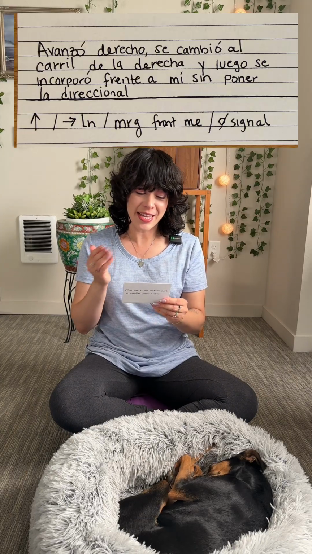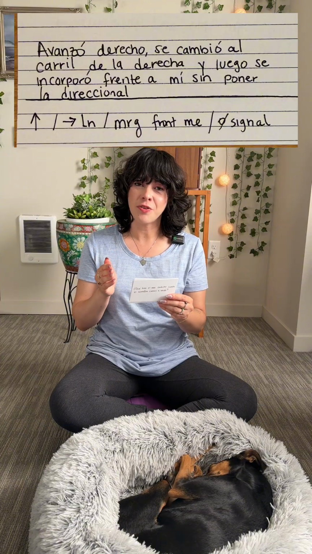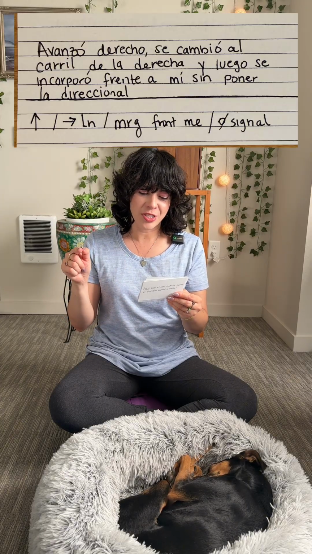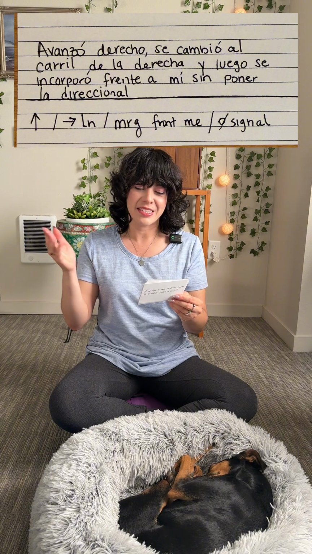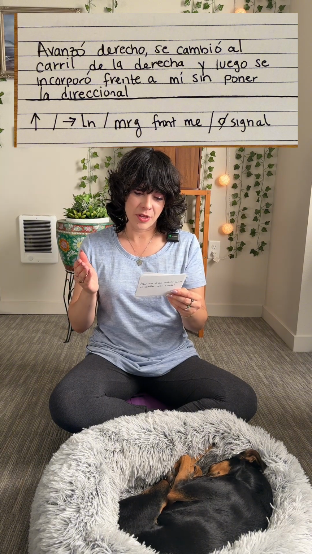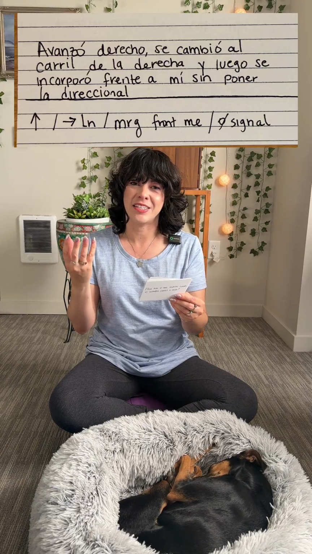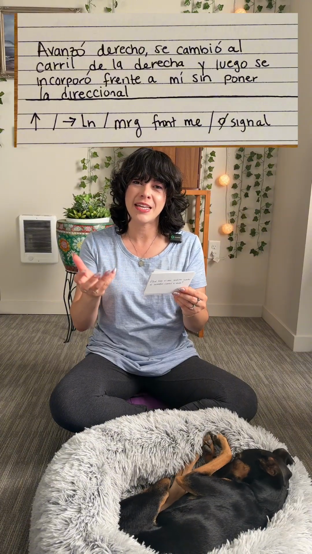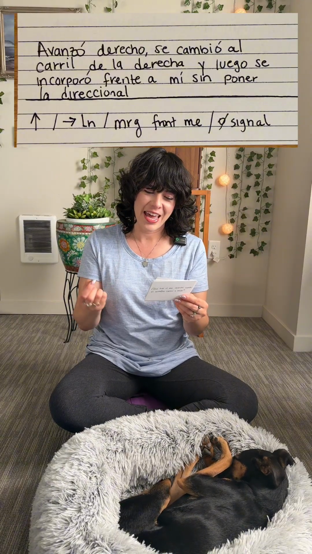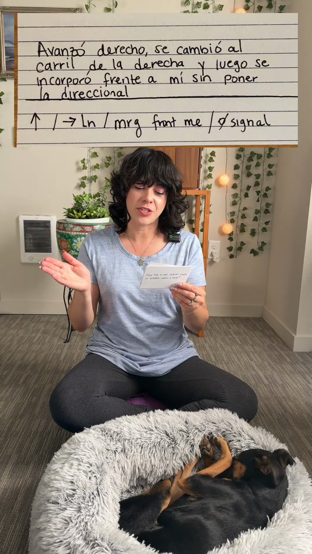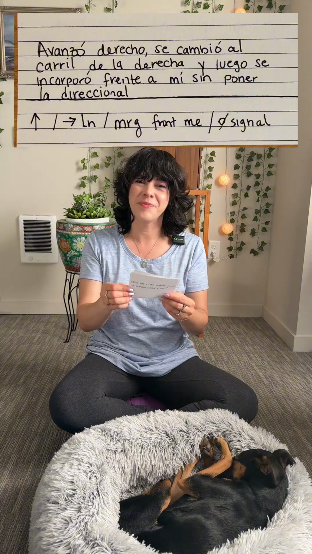So in my notes, as you'll see, avanzó derecho, that's going straight, just an arrow forward. Comma, or in the note, a slash, arrow to the left, lane, slash, luego se incorporó frente a mí. I just shorthanded merge front me. It's the idea. So that's why it's very important before you notate things, get the idea down first. And at the end, slash, sin poner la direccional, so just no signal.